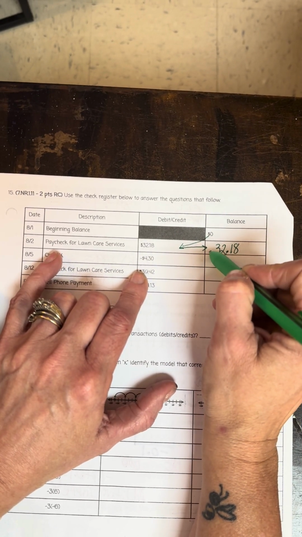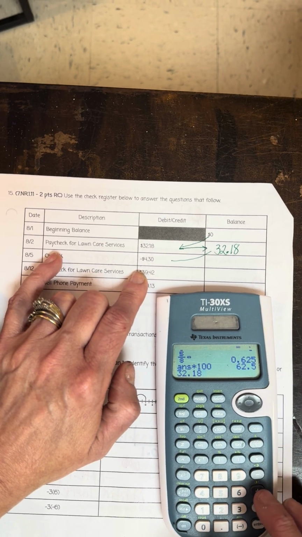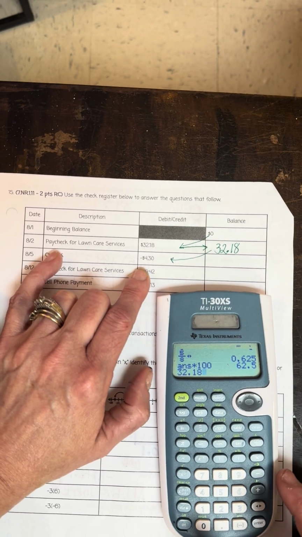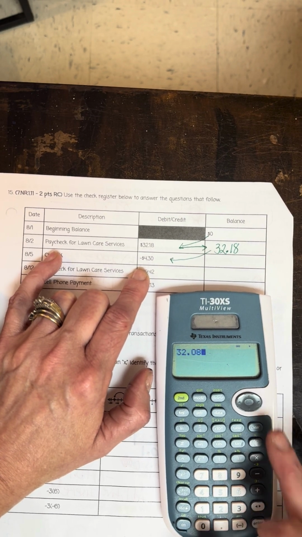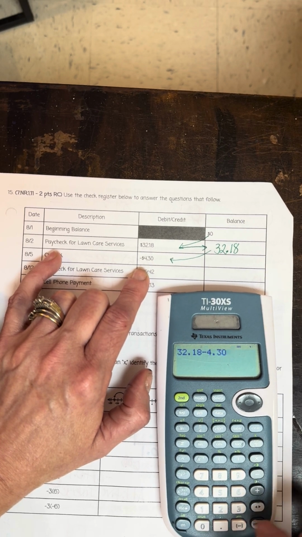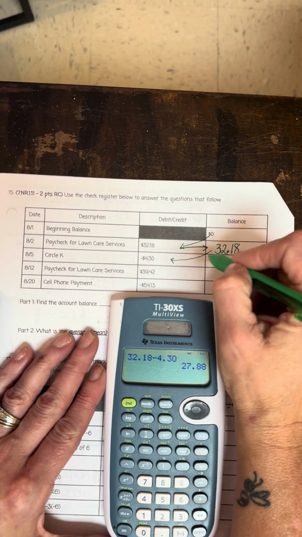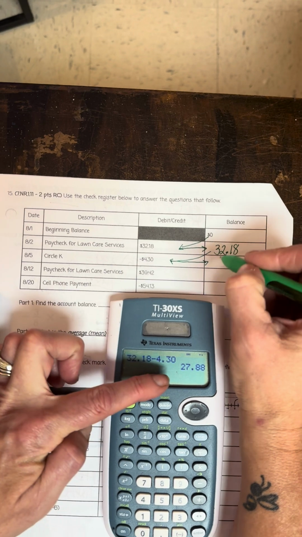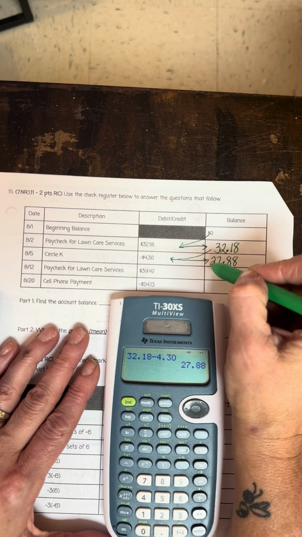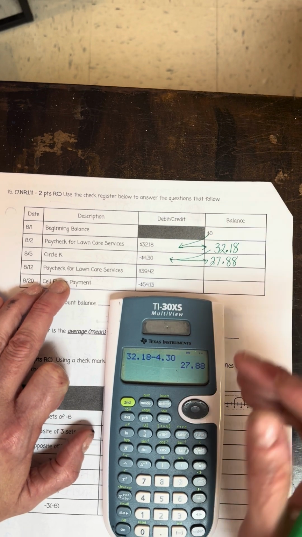Then we'll take that $32.18. So I've got $32.18, and I'm going to spend $4.30. So $32.18 minus the $4.30 that I'm spending at the Circle K on Takis. All right, when I do that, I get $27.88. That $27.88 is my new balance until I get a paycheck from doing some more yard work somewhere.